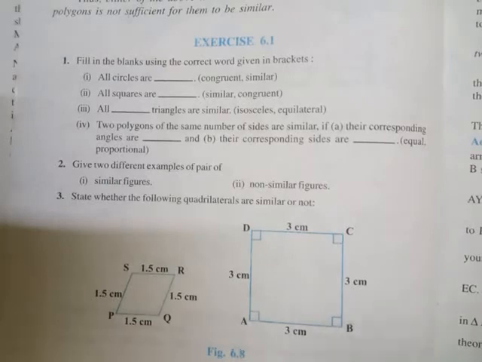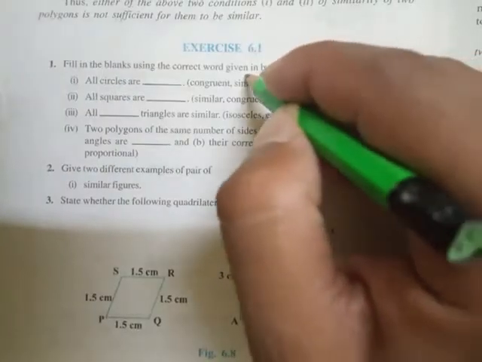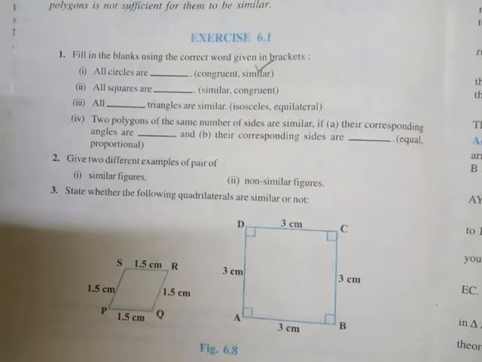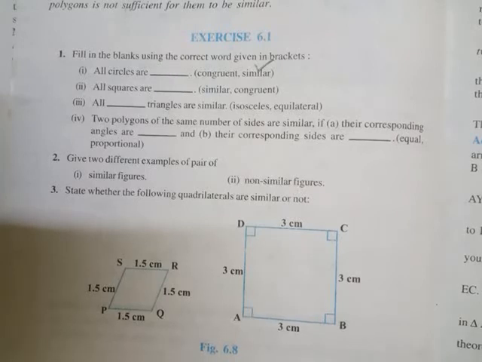Now I am doing this solution in the book only. All circles are congruent or similar. What is the answer here? The answer is similar. All circles are similar, because as I already told, similar means shape is the same but size is different. But in congruence, shape and size both are equal. So circles may be big or small, that's why they are similar.